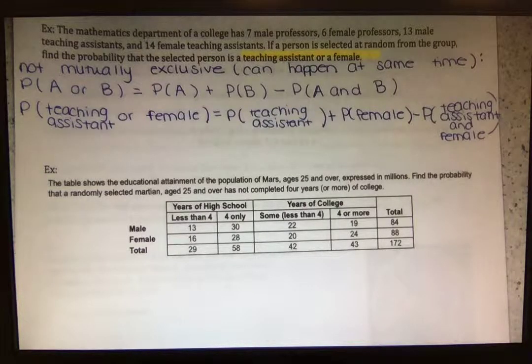So how many are teaching assistants in general, whether they're male or female? How many are female, whether they're a professor or a teaching assistant, is females in general, and then minus the probability of both, because that was already accounted for over there. So it's like double jeopardy. I don't want to count them twice. Like double dipping. Because they were already accounted for in the previous.